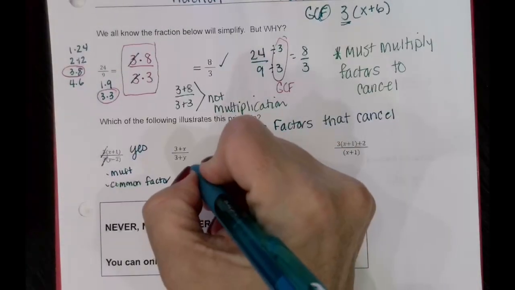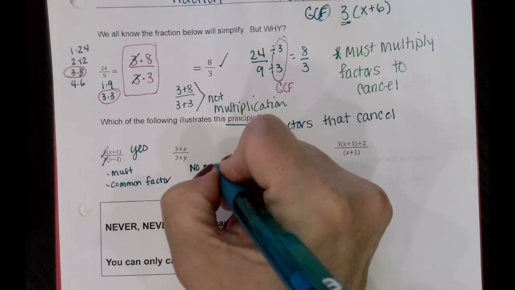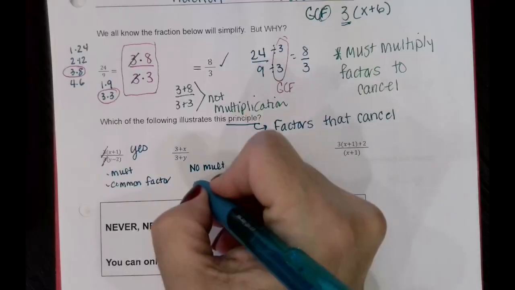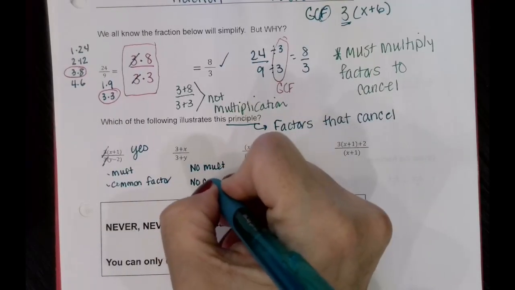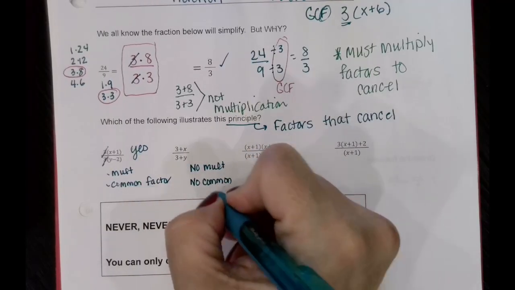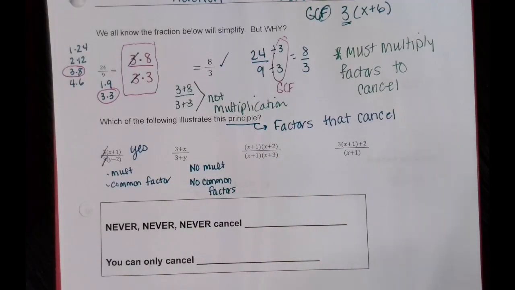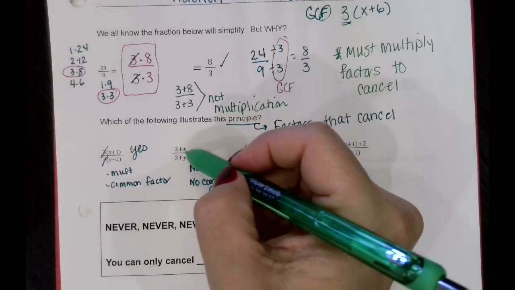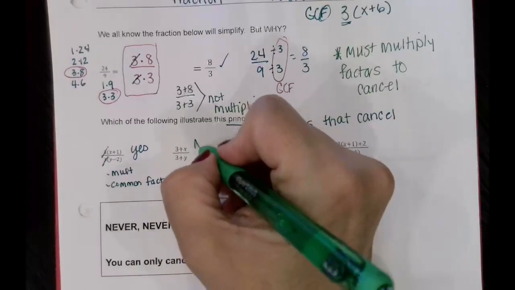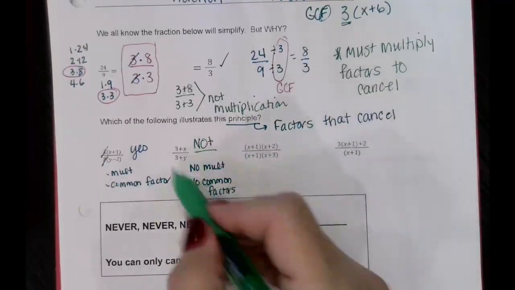Here, I have no multiplication. And so I have no common factors. So I know we look at this and we say, okay, well, there's a 3 and a 3, but they're not multiplied together, so this does not illustrate. There's nothing that simplifies here.